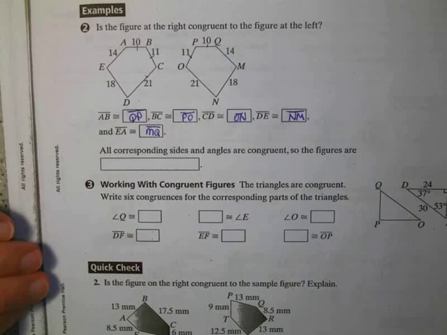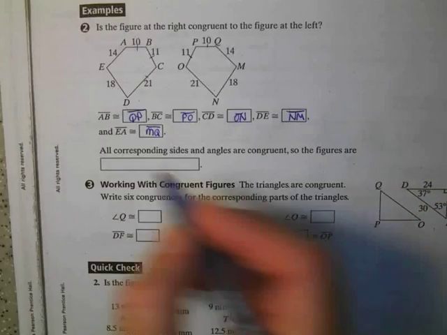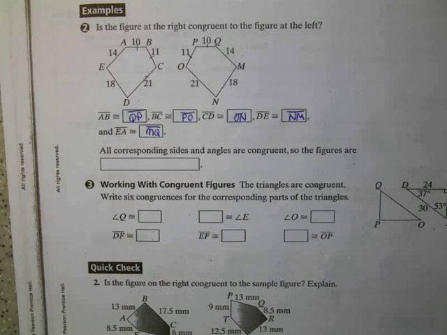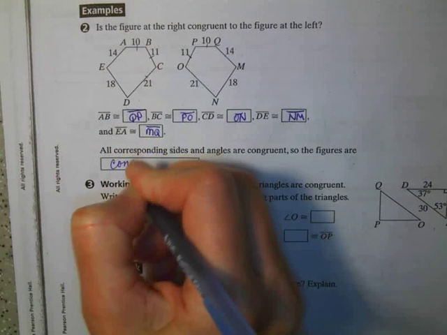Remember we've talked about this some in class, and we'll talk about it a little bit more. When they're corresponding, you want to match them up in the order in which they match. In other words, the way I say it is the way it could be drawn out and they would match up. All corresponding sides and angles are congruent, so the figures are congruent.